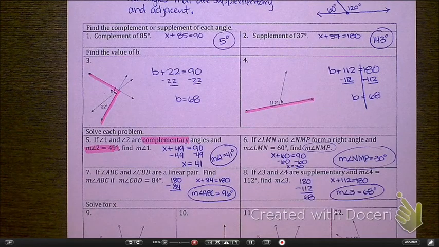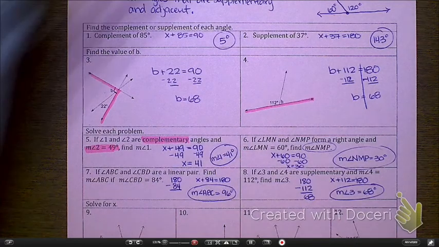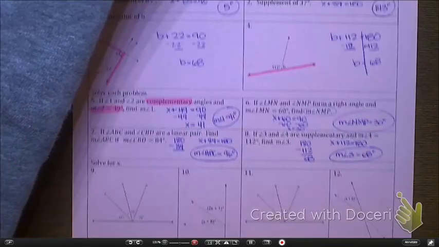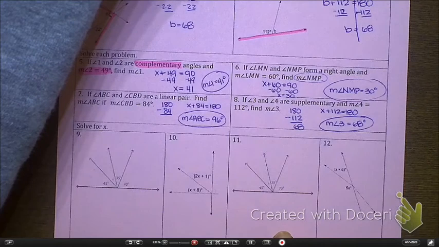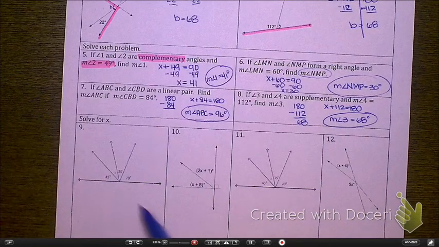Okay, so number 8, we should have got 68 degrees. Okay, let's look at some of these problems on the bottom. All you're given is a diagram, and you're going to have to solve. There's a few things that I want us to fill in on some of these before we start them.